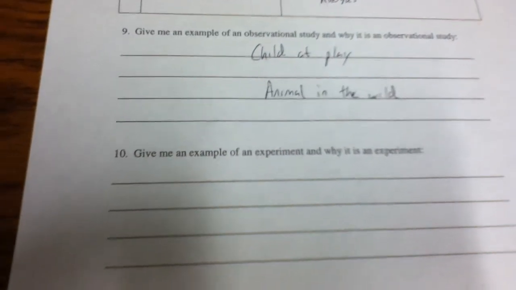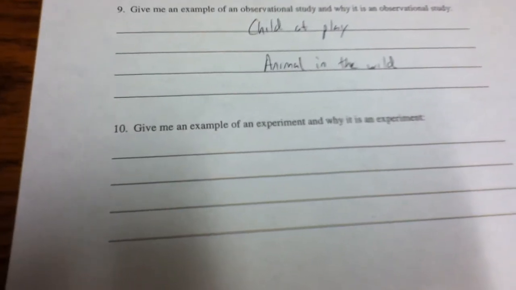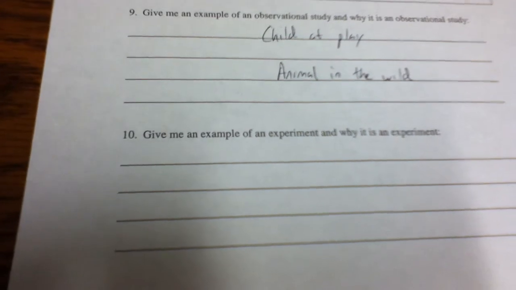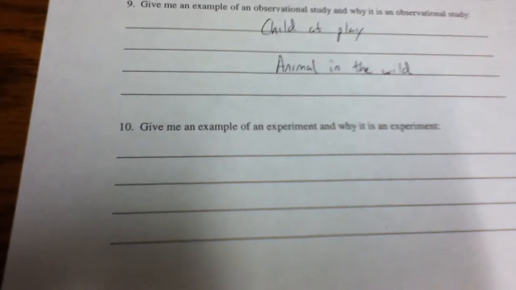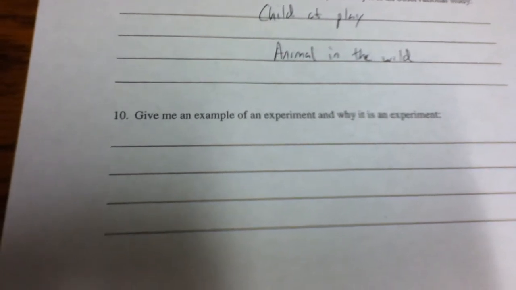And then for an example of an experiment, we just completed 3 experiments. But remember, with an experiment, you have to have a treatment group and you have to have a control group. So for example, we randomly assign. One group gets aspirin for a headache and the other group gets a placebo. And at the end, we compare results. Okay.